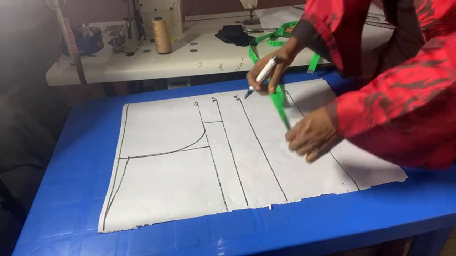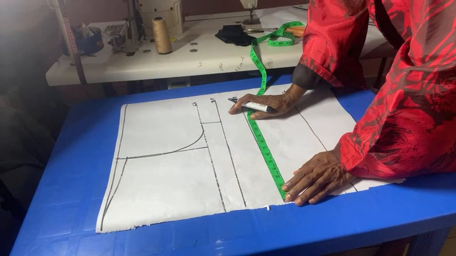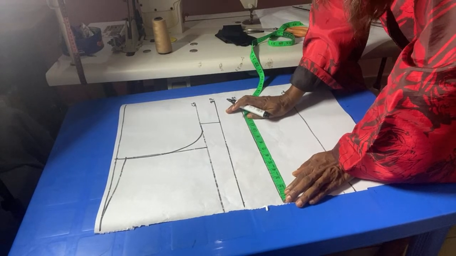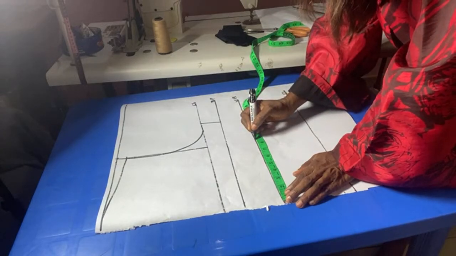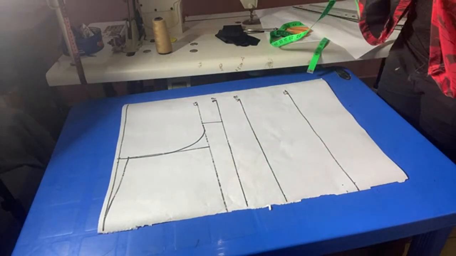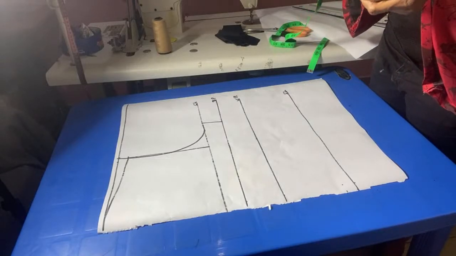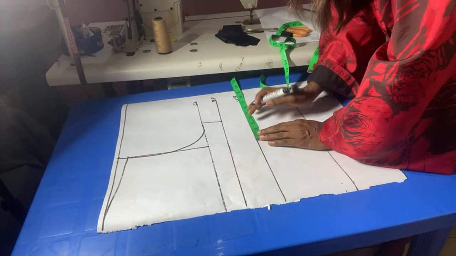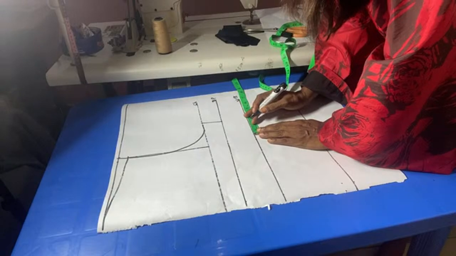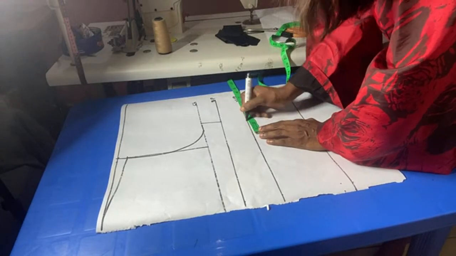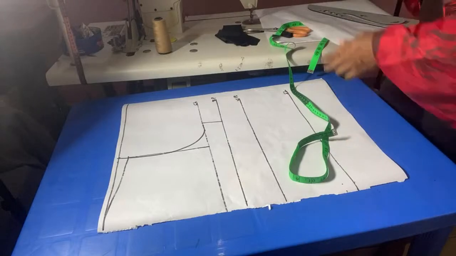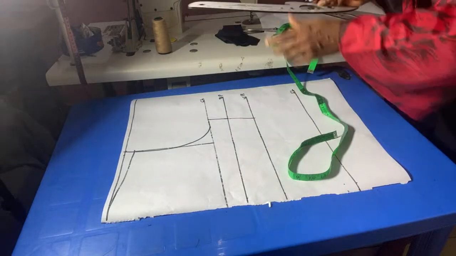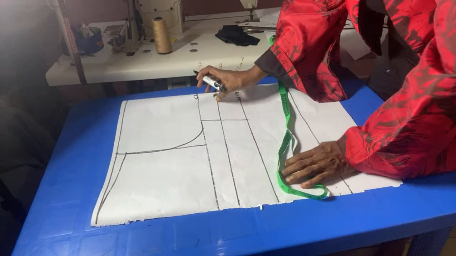The next thing is my under bust measurement. My under bust is 34 inches. When I divide 34 by 4, I'm going to have like 8.5. I hope I'm right. Yes. And then I'm going to add 1 inch to this, and then I'm going to add my stitching allowance. For the stitching allowance, add how much you want to add. You can add as much as 2 inches or 2.5 inches.